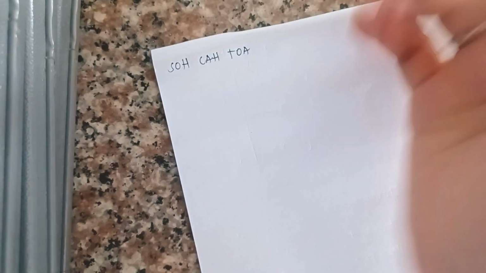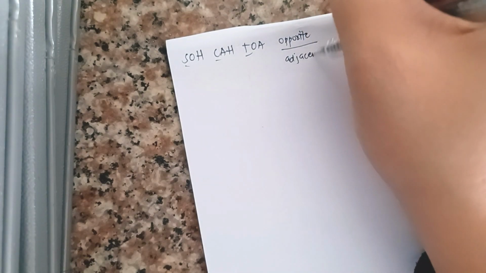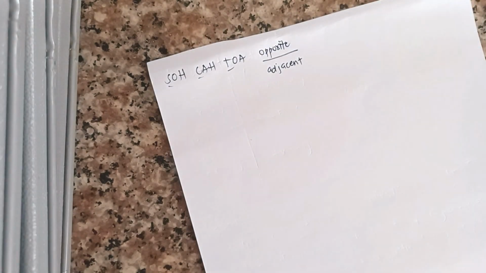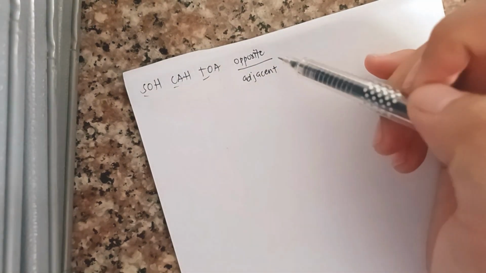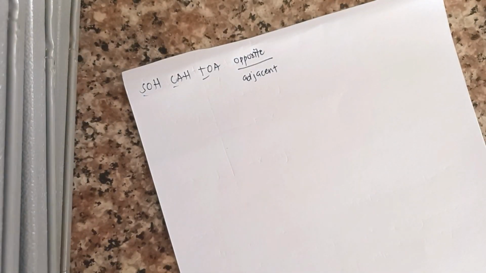So, ang ating tan, or yung ating SOHCAHTOA, tayo ay nagamit na natin kasi si sine kanina and si cosine. So, we will use now tangent. So, TOA, opposite over adjacent tayo. Diba? Ganyan po yun.